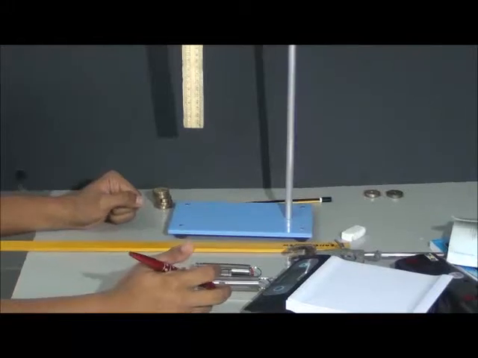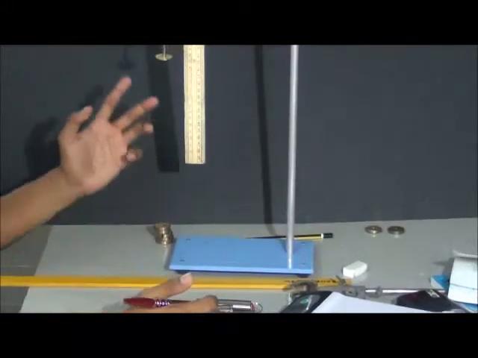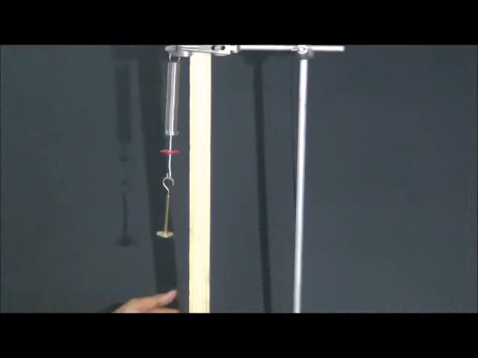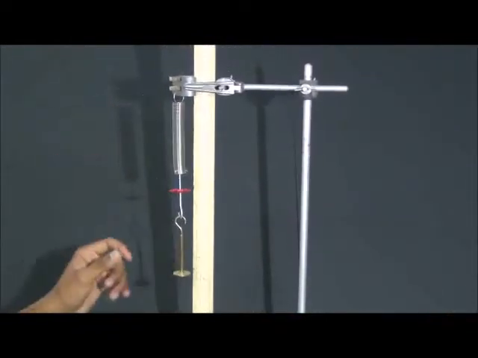Hello teachers and friends, today I would like to demonstrate an experiment about Hooke's law. This is the setup for the experiment. We have a retort stand, a ruler, a spring, and a weight.